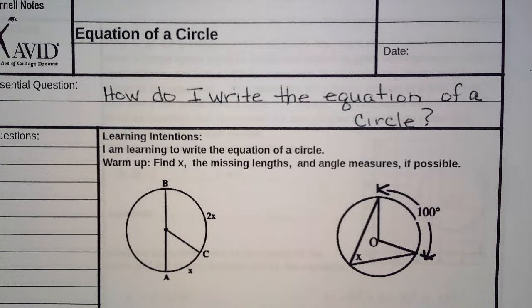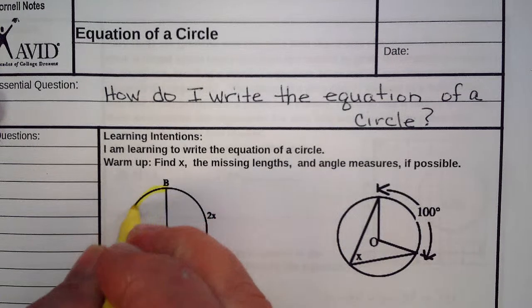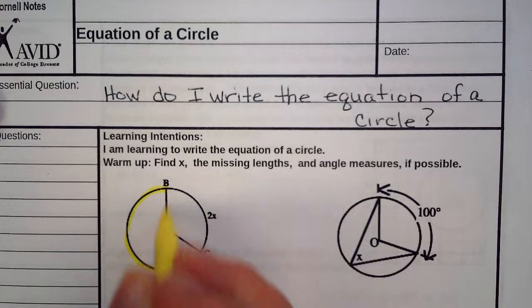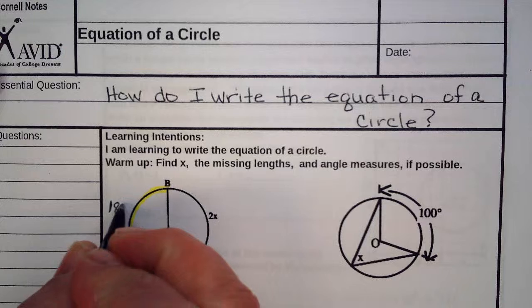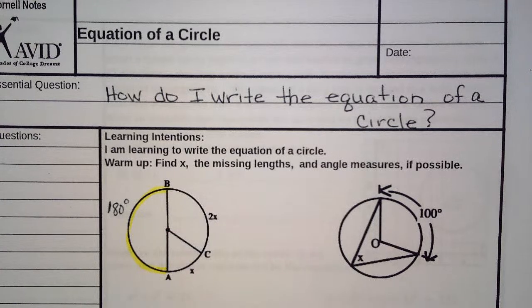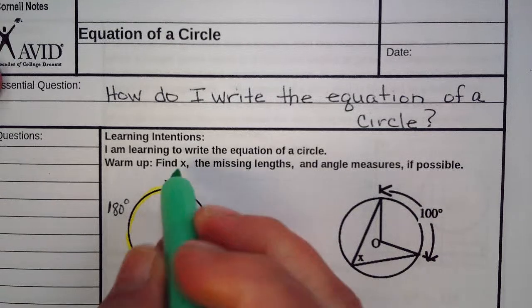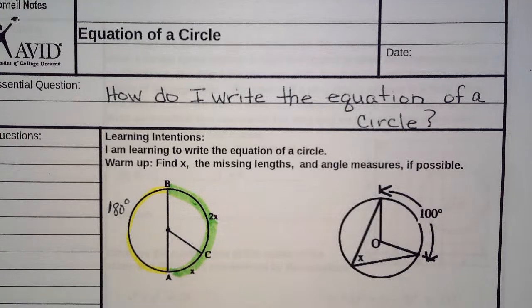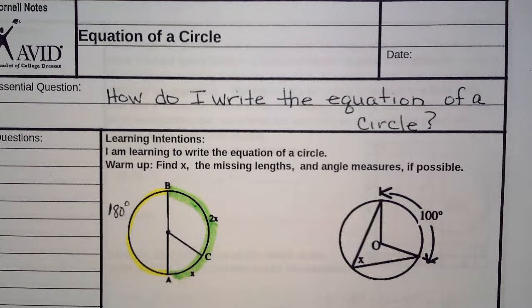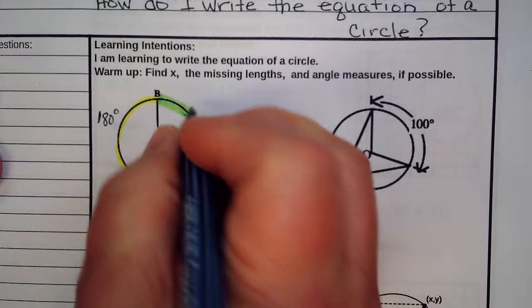Well, I do hope you tried to do it on your own. If you notice, this is 1/2 of the circle. Here's your diameter. It cuts the circle in half. So this part here would be 180 degrees. If that half is 180 degrees, what will be my other half? Now, what do I know about that? That tells me that 2x plus 1x is equal to 180 degrees.